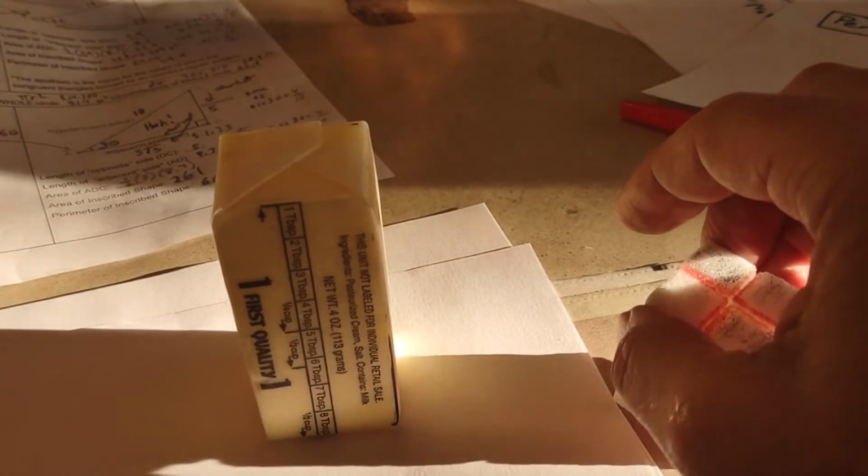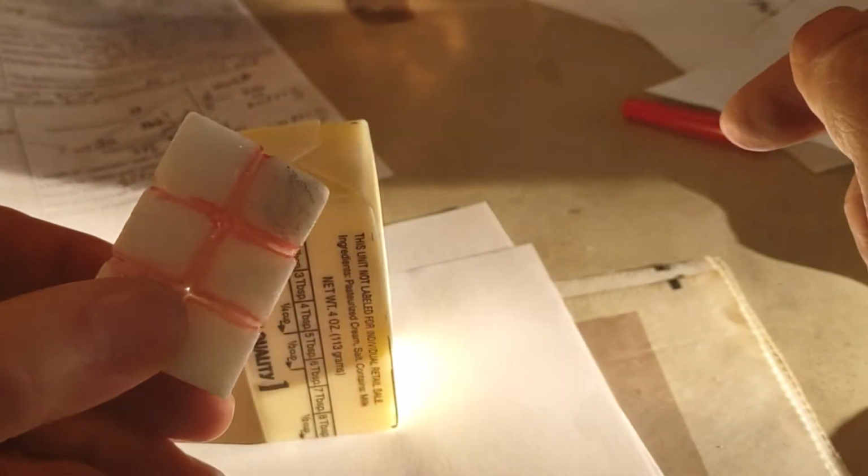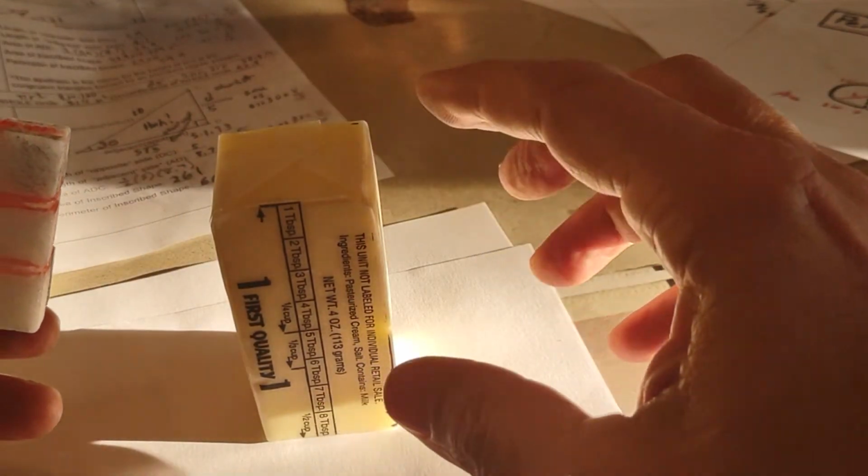And so when I add the 6.25 and the 6.25 together, that's 12.5. And when I add it to the 50, there are 62.5 of these little square shugs that would fit all over this thing.